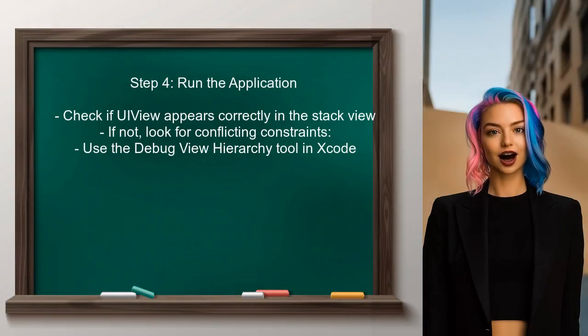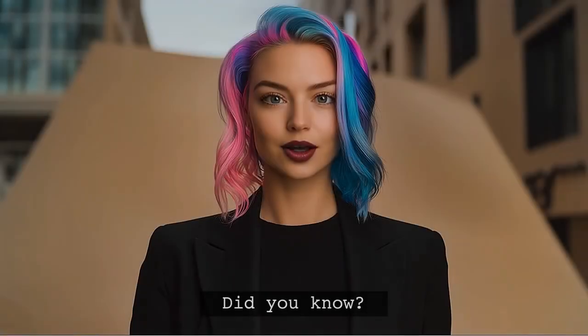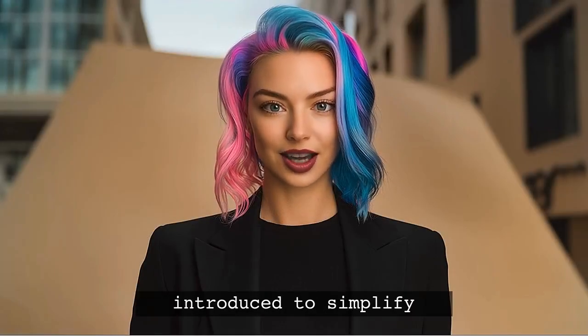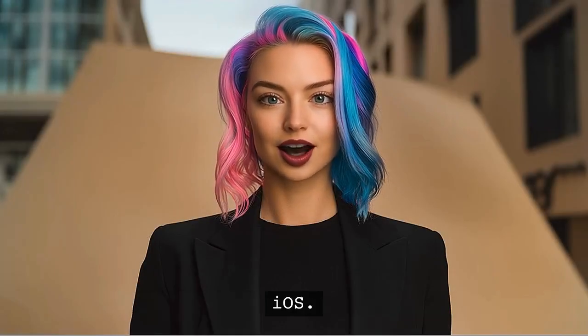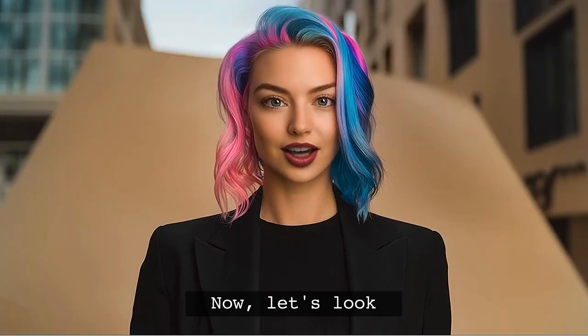Finally, the user should run the application again to see if the UI view now appears correctly in the stack view. If the issue persists, consider checking for any conflicting constraints that may be affecting the layout. Did you know? Stack views were introduced to simplify layout management in iOS. They can save you a lot of time, but only if they're set up correctly.